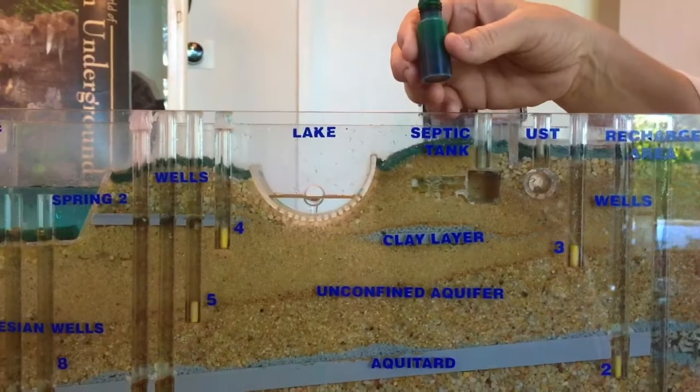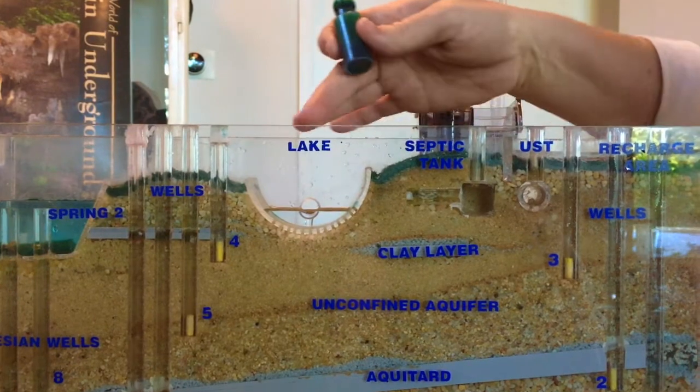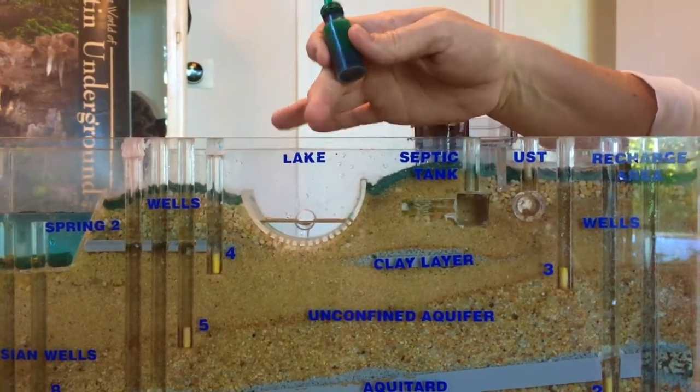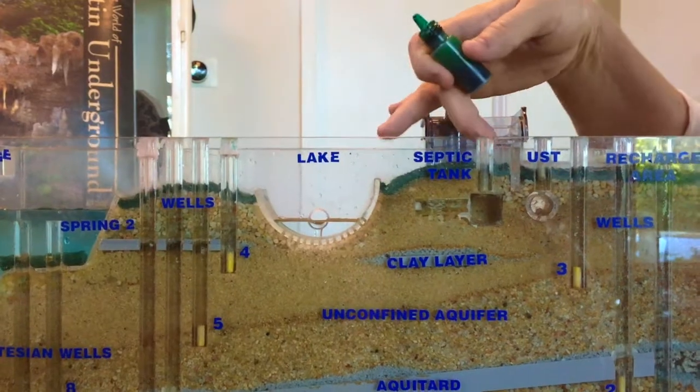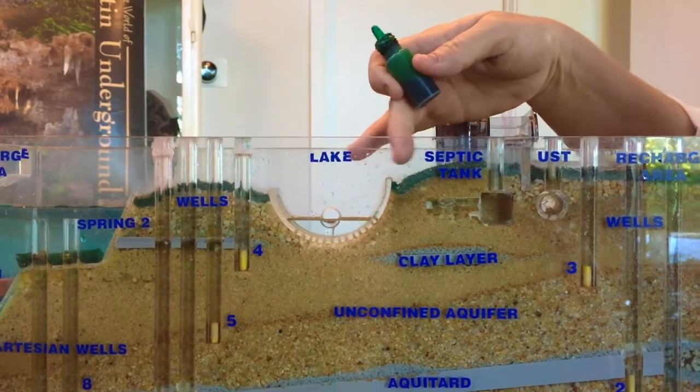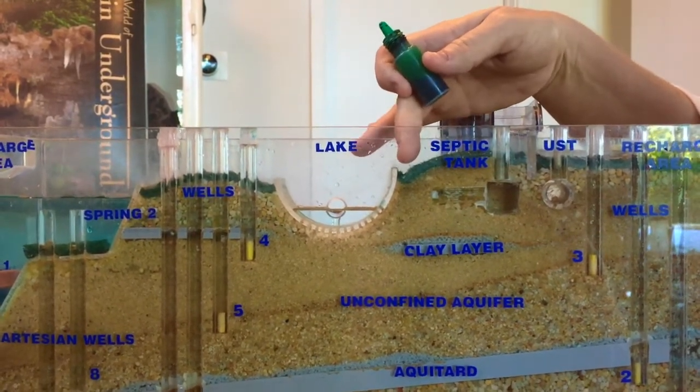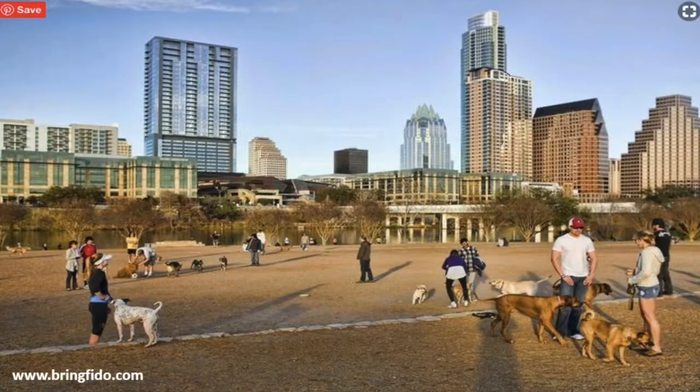Our next area of investigation has to do with a lake area. So this is surface water. This is going to be a lot like our Ladybird Lake. And you see here we have a grassy area right next to the lake. This represents, let's say it represents a dog park.